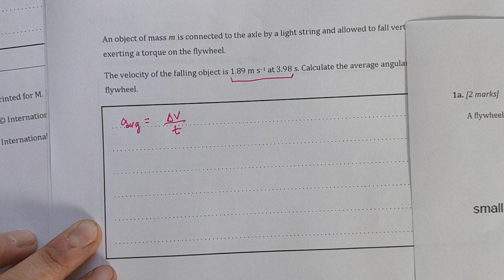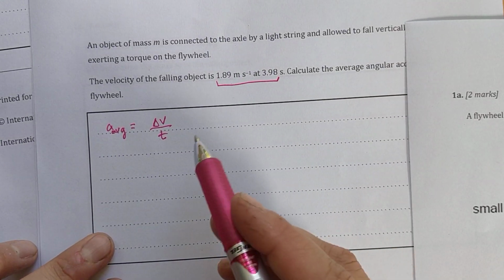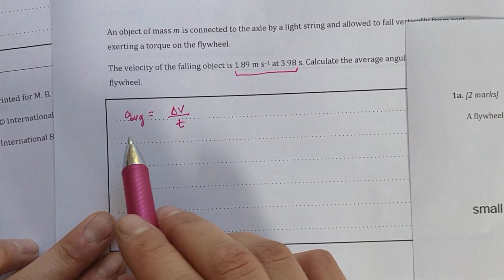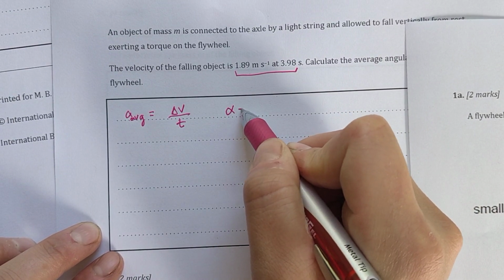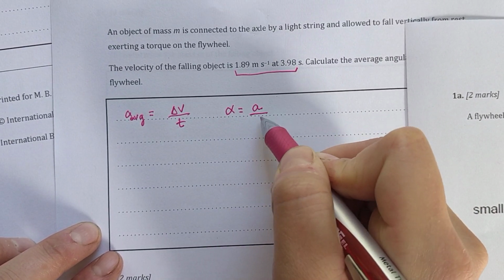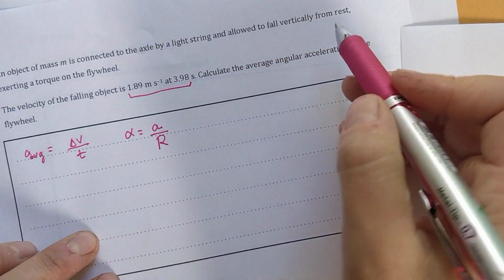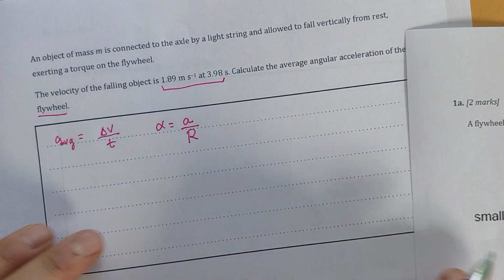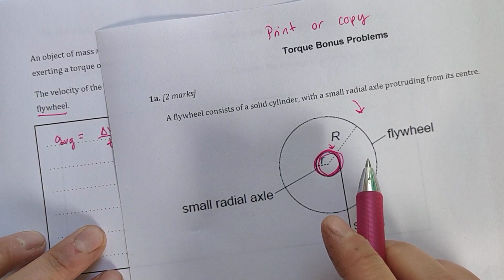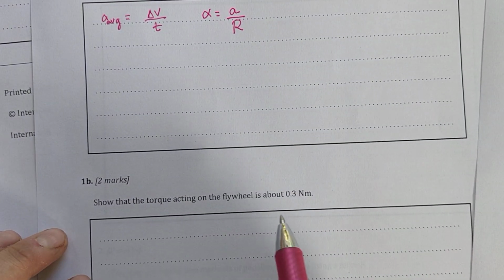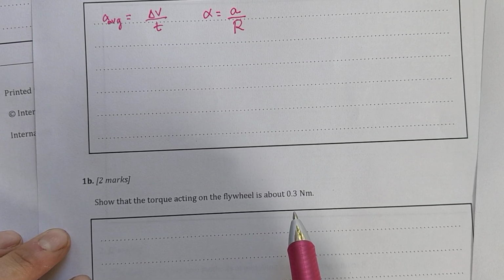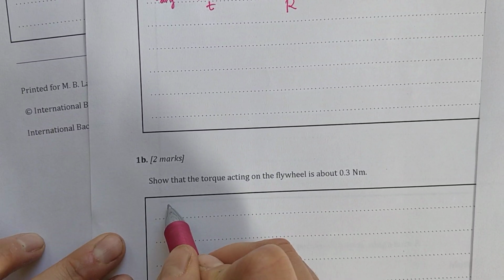And we know that the object falls from rest. And then you can relate your average linear acceleration with the angular acceleration. And we're looking for the angular acceleration of the flywheel, the bigger R.